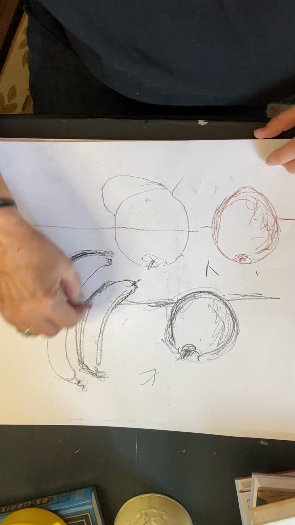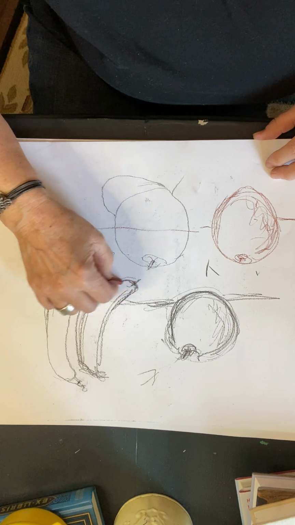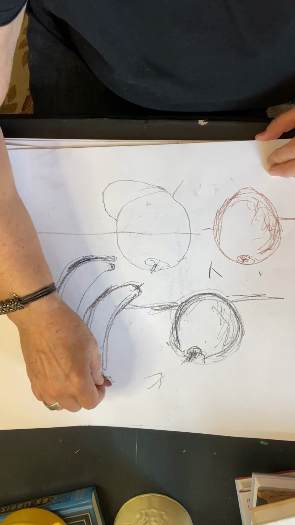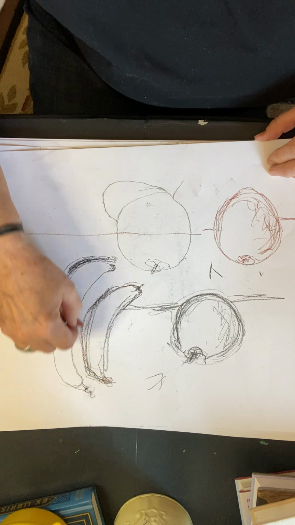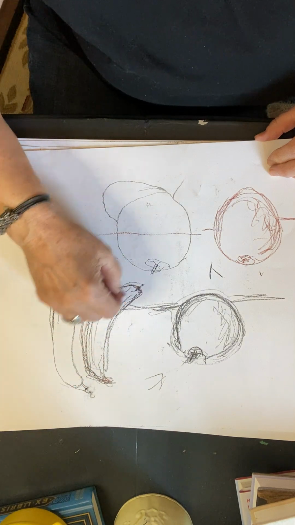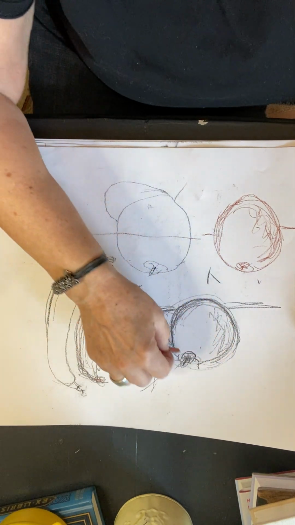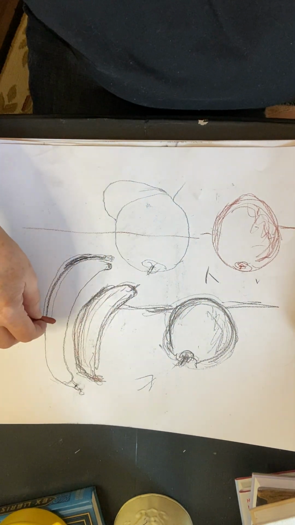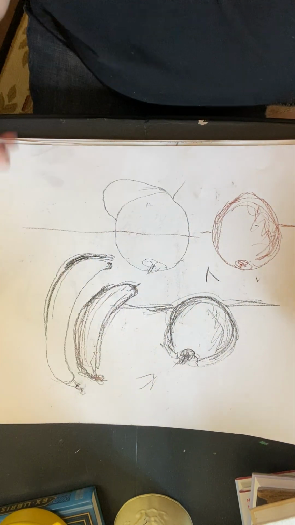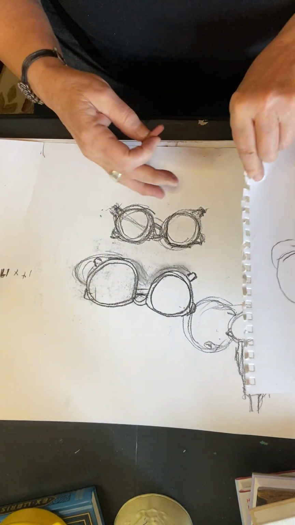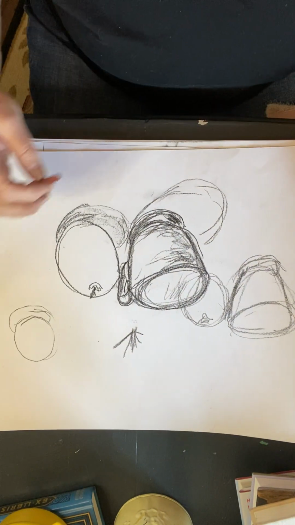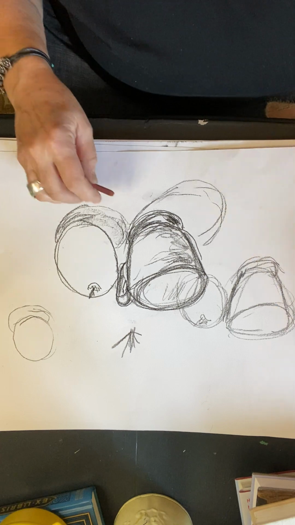Here's the new banana, gestural. I'm using this now. And then this. So, contour, gesture. Then this shows you how to correct.